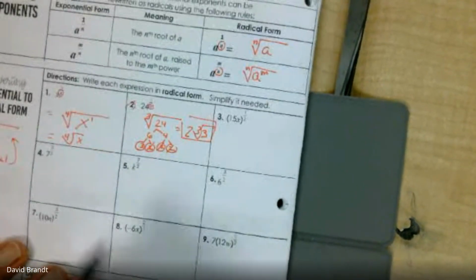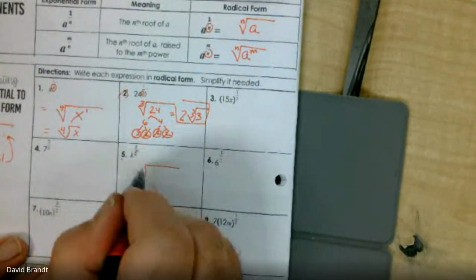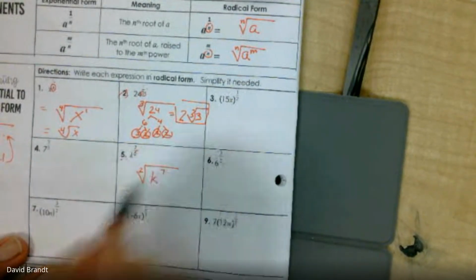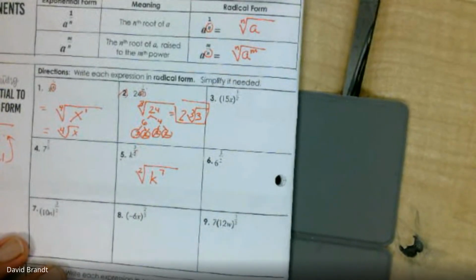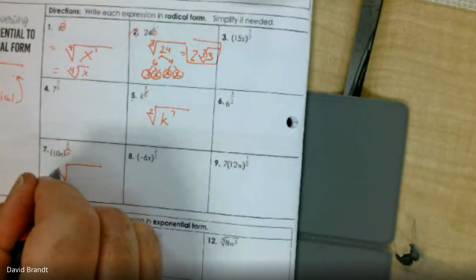All right. Let's look at number 5. Here's your radical sign. The bottom number is your index. That's a K. The top number is an exponent. That's all you do. Look at number 7. What's the index? The index is a 2.